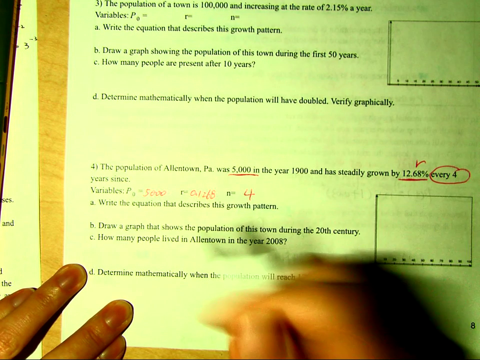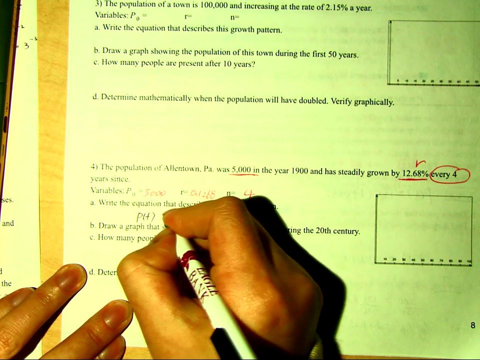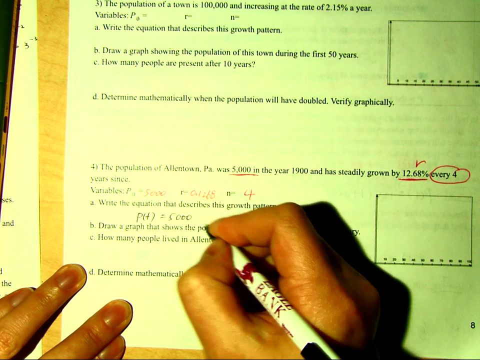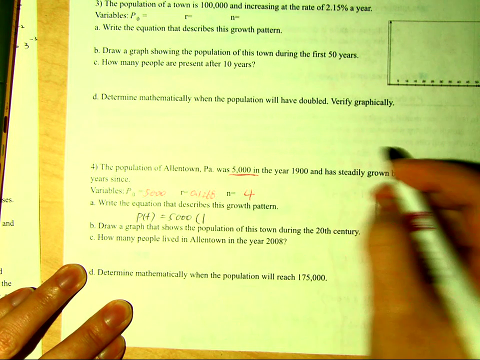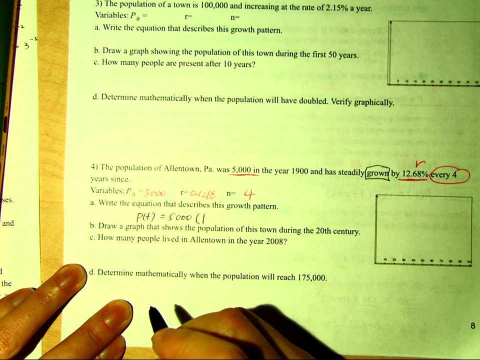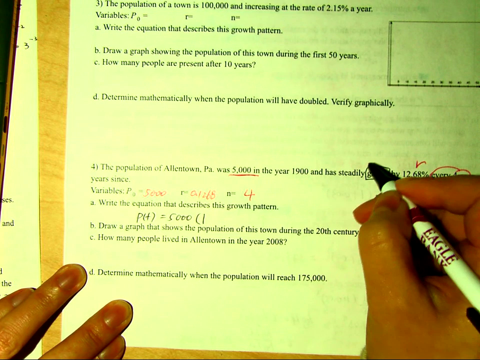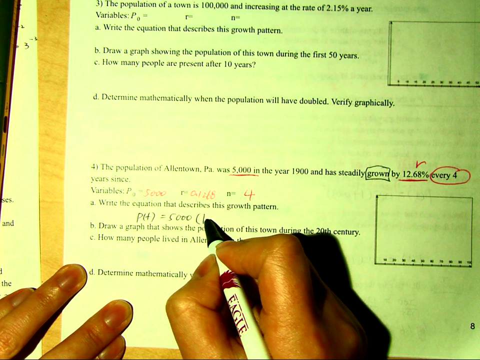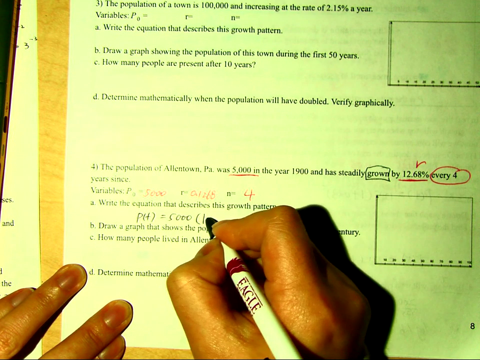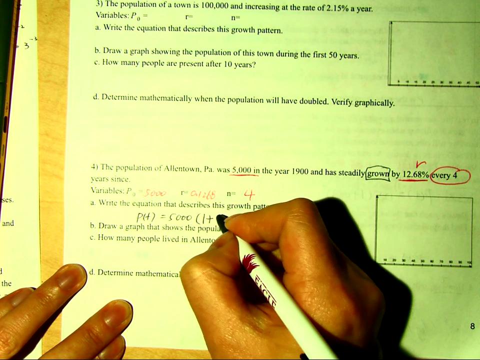Okay, now let's write the equation. P of T is 5,000 times 1 plus. We still use plus because it still grows. If it said decline or decreasing, or some other words meaning decreasing, you need to use subtraction. But this one we still use plus.